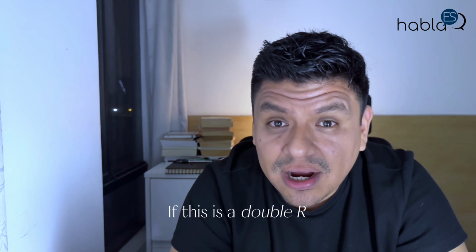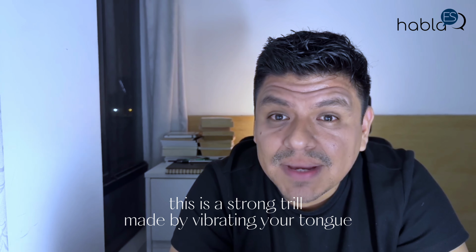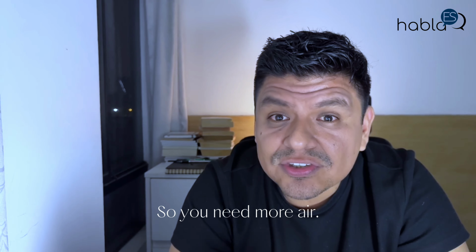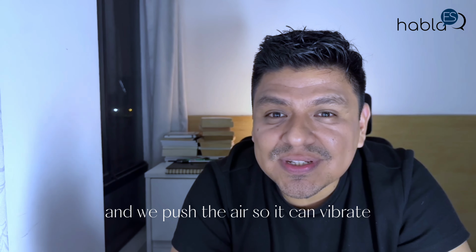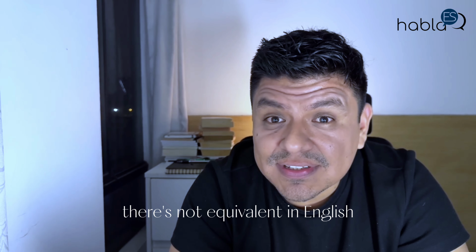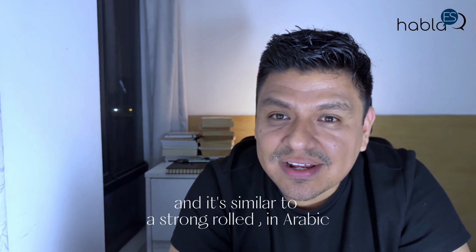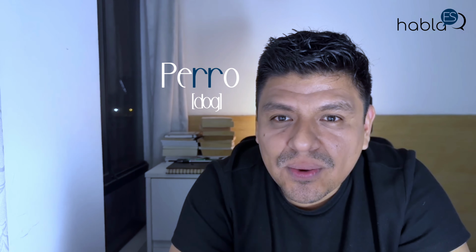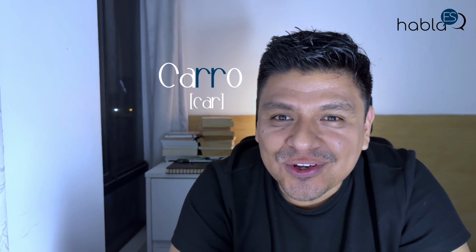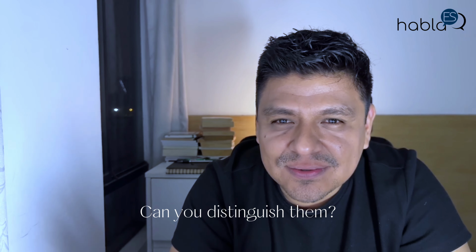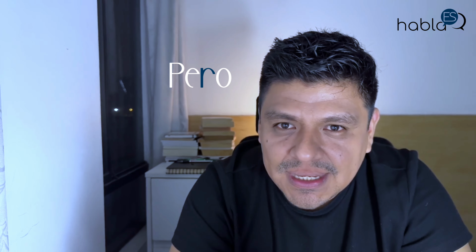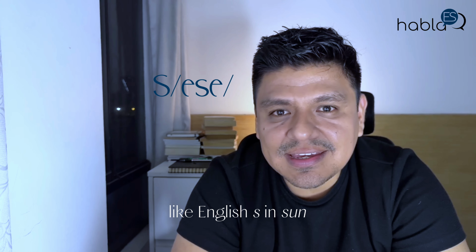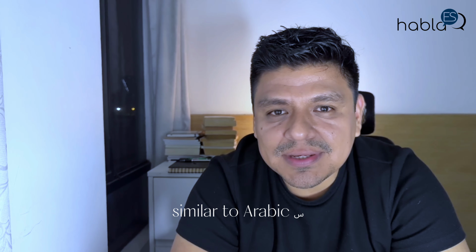If this is a double R, this is a strong trill made by vibrating your tongue. So you need more air. Your tongue is at the front and we push the air so it can vibrate. There's no equivalent in English, and it's similar to a strong rolled ra in Arabic. Perro, carro. Can you distinguish them? Caro, carro. Pero, perro.